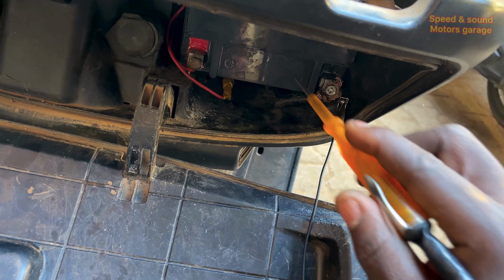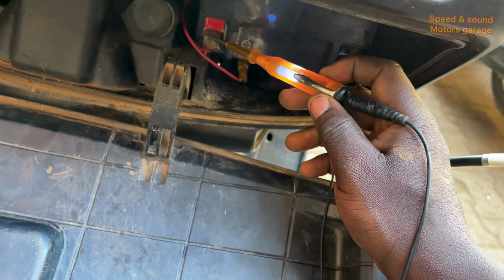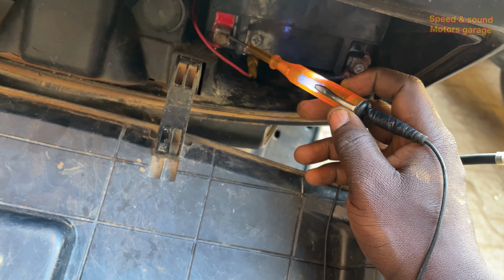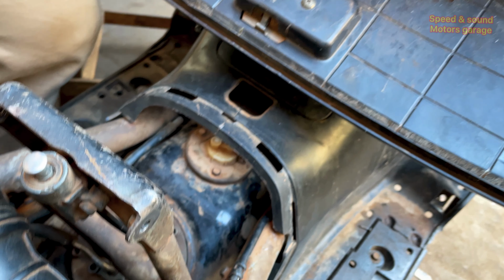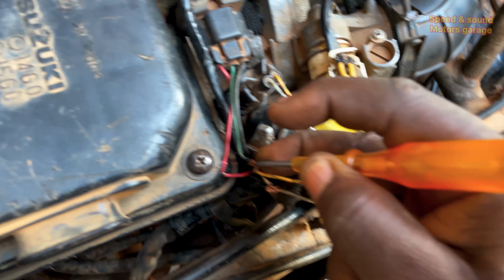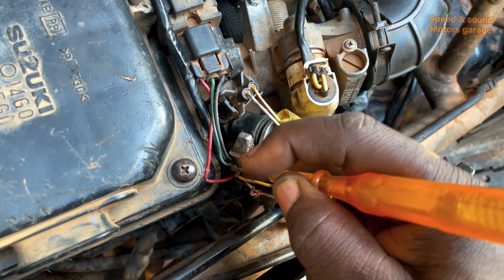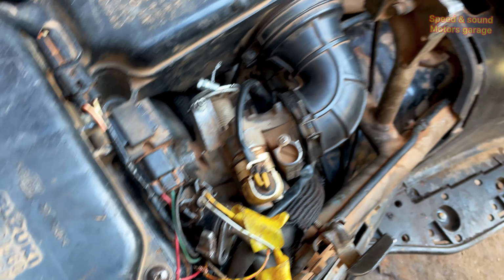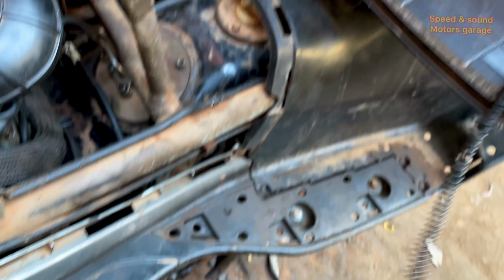So I've connected my wiring tester here on the battery negative. So I'm going to test for the positive line. As I put on the positive, you can see I'm having light. Now, as I check here, I don't have any voltage here on the positive. That's why the computer was complaining about the fuel injector circuit.